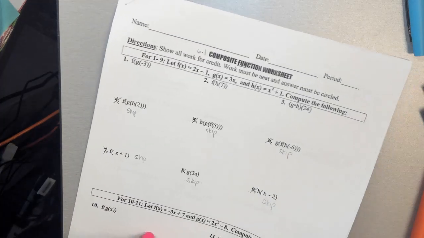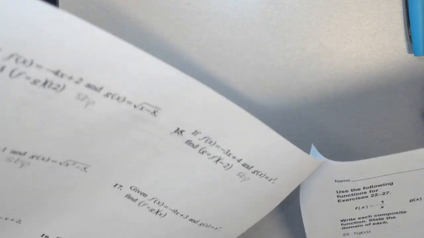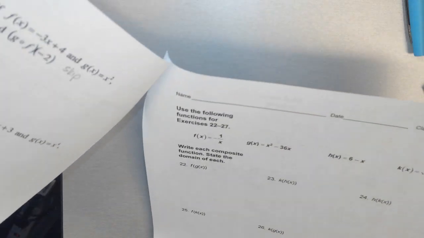And this is all about the composite functions. Yeah, so I'm going to give you some time to work on that now.